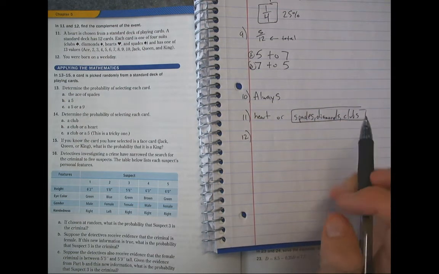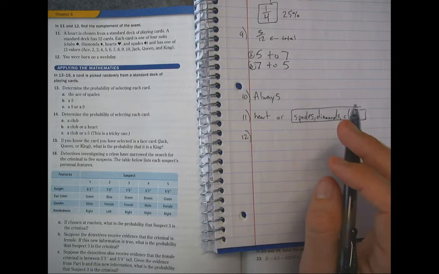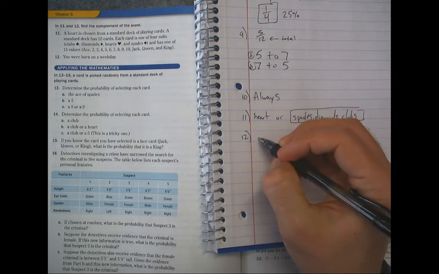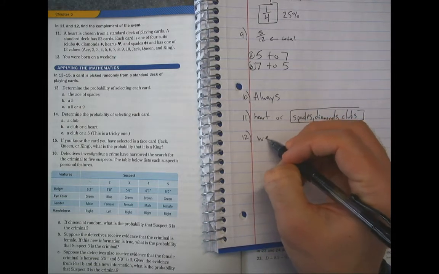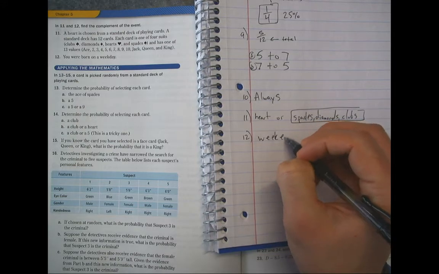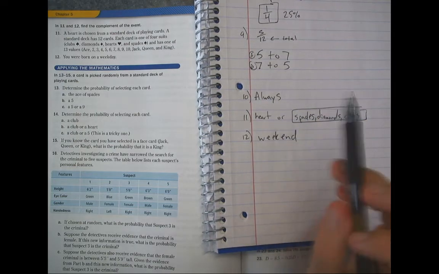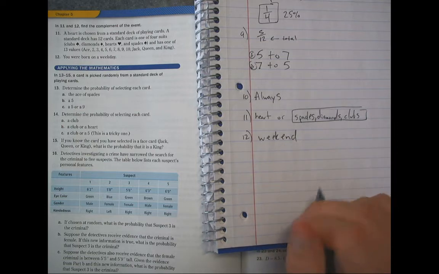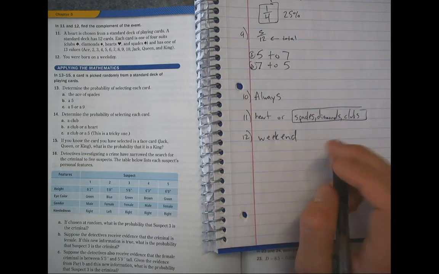So number 12, the complement of being born on a weekday, all the other possibilities would be being born on a weekend. If you add the possibilities of weekdays and weekends together, you've covered all your bases. That's what makes them complements.